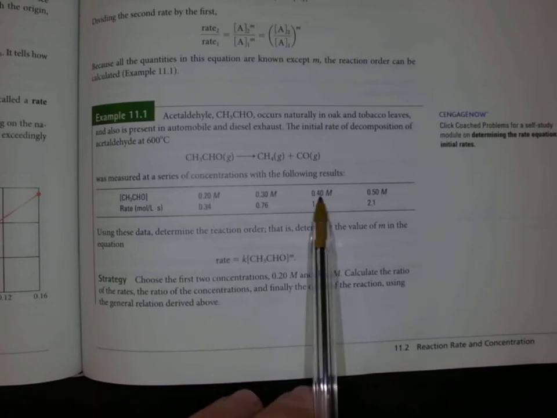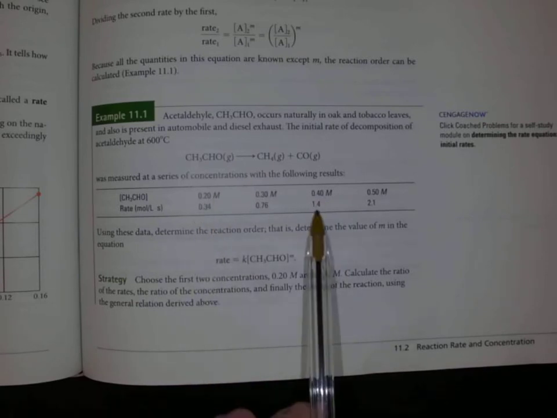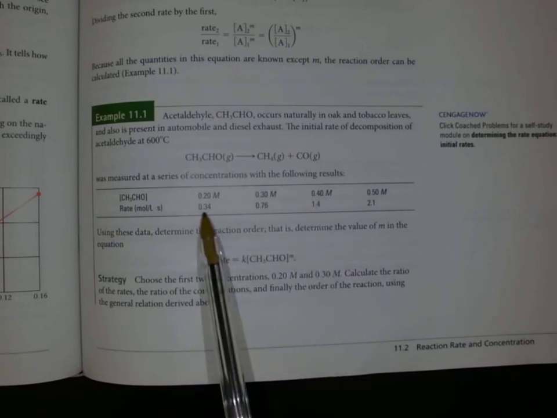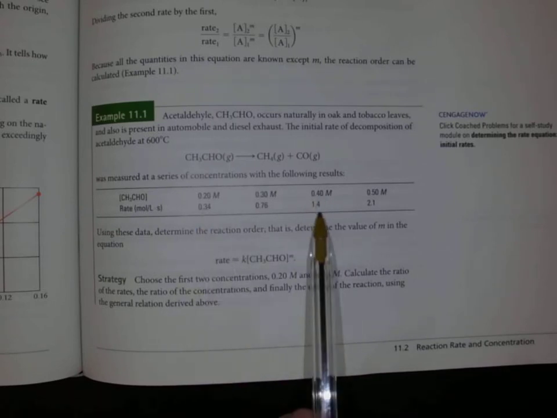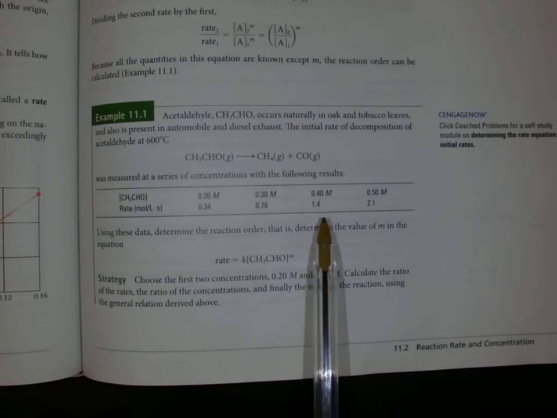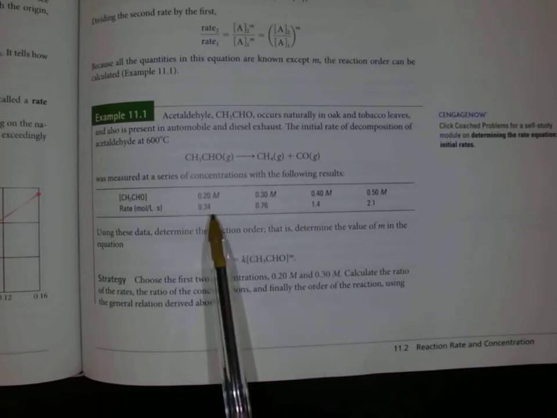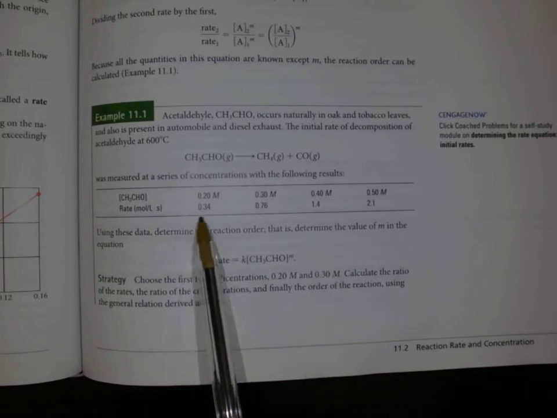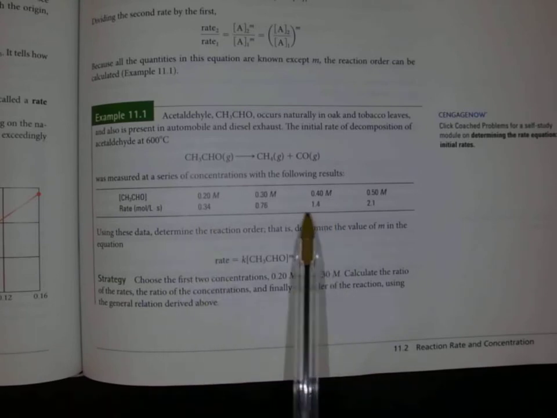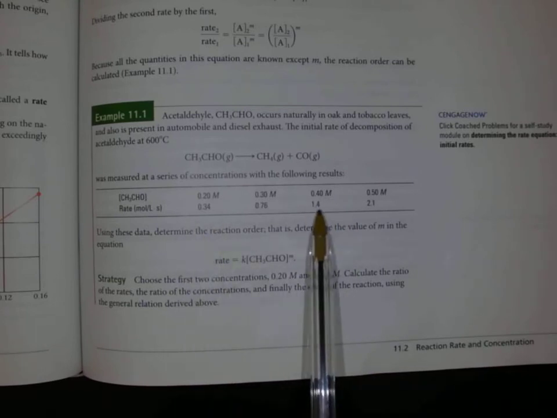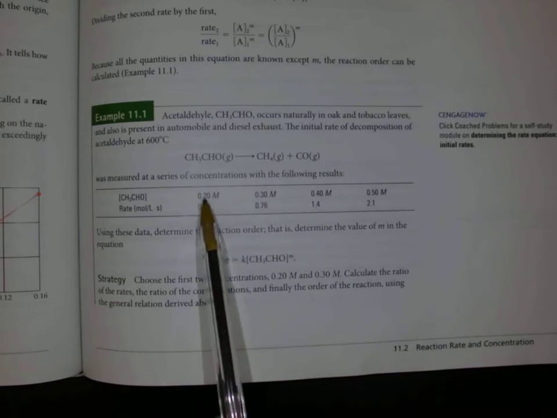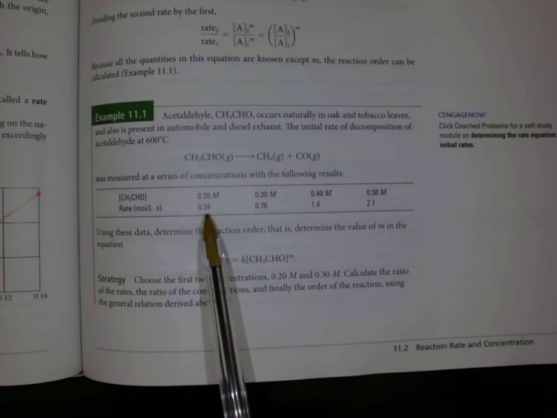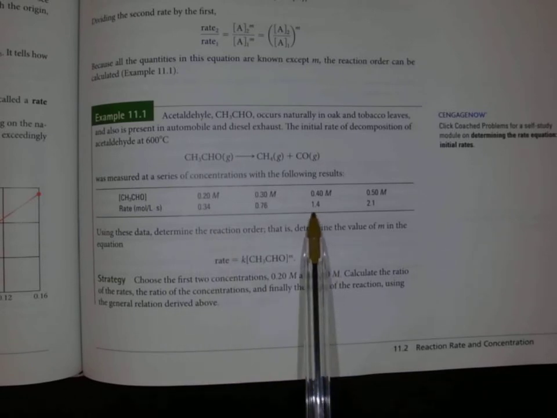If I double my concentration, my rate doesn't actually double there, right? I go from 0.2 to 0.4, my rate does not double. It goes from 0.34 to 1.4. So that is not going to be first order. Is it going to be 0 order, right? 0 order would mean that as I double my concentration, nothing happens to the rate. No, something definitely happens to my rate. So in this, right, 0.2 to 0.4, I've doubled my concentration, but my rate has actually quadrupled here, okay?